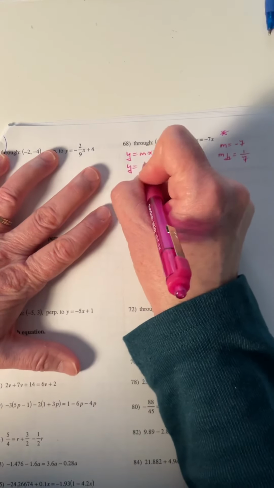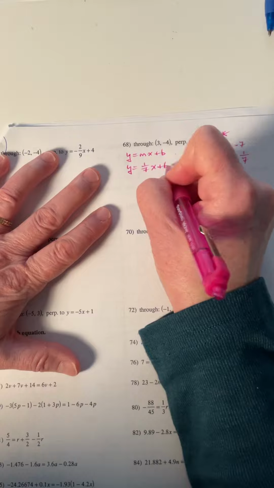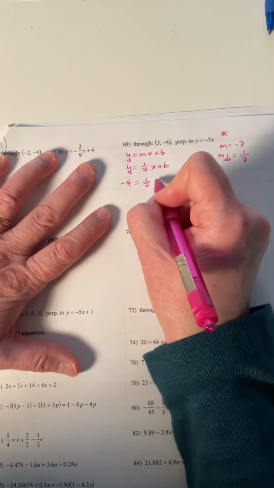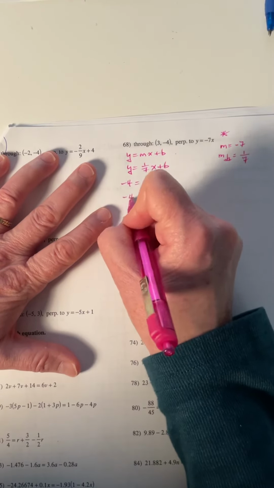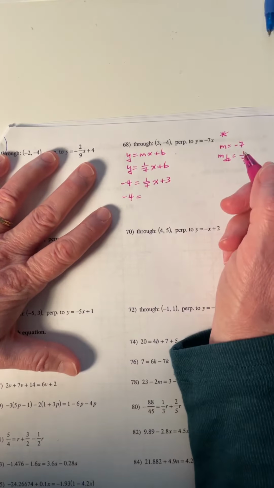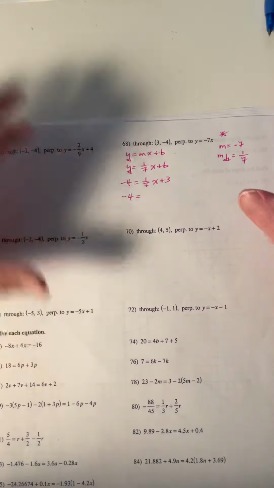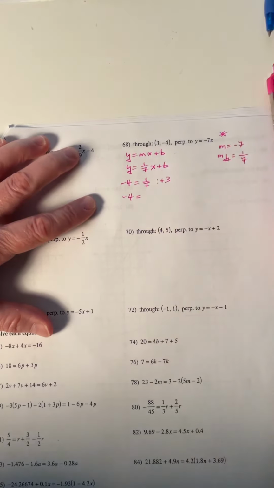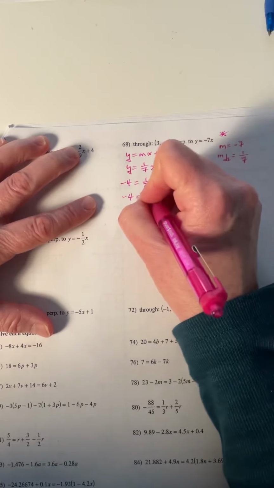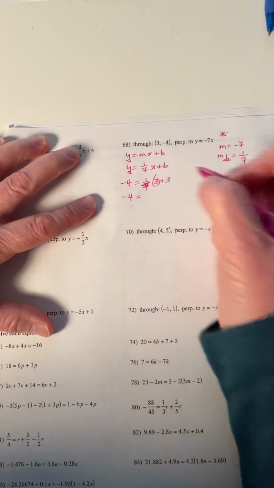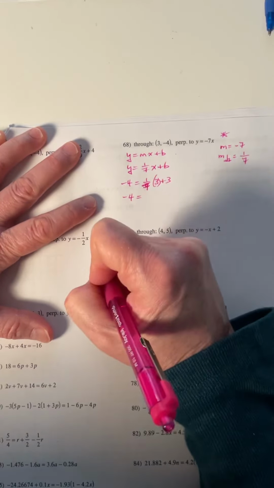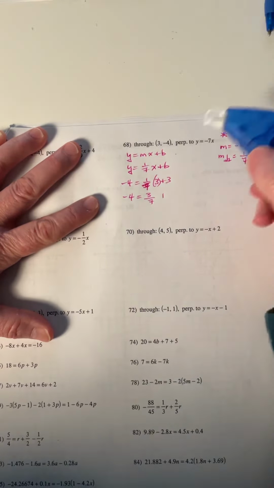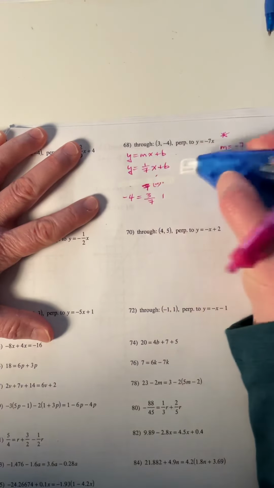Now substitute the point in to calculate b. Oops, I substituted my negative 4 in, but I forgot to substitute my 3 in. I put the 3 in the wrong place. Let me start this over, sorry about that.